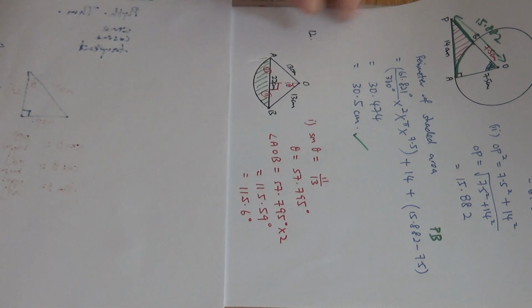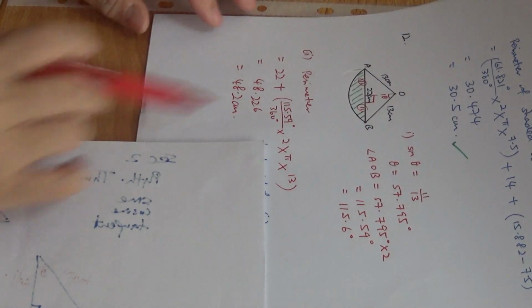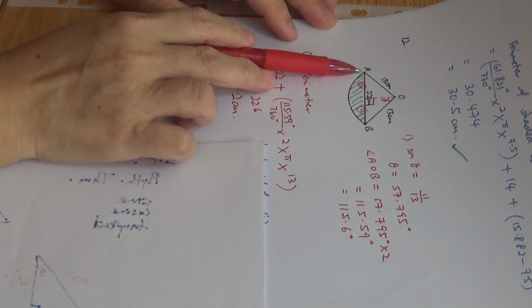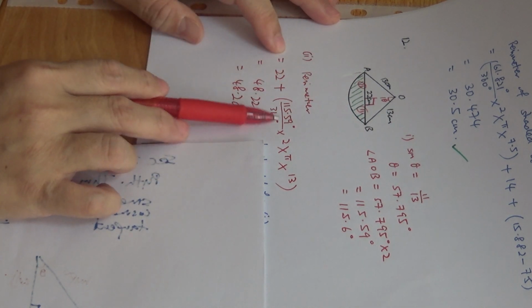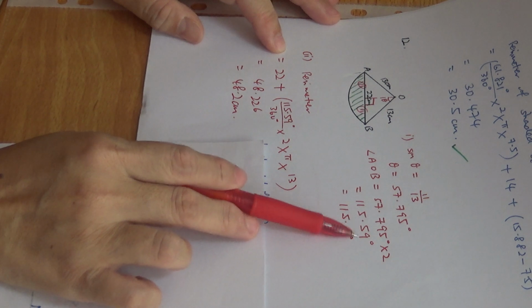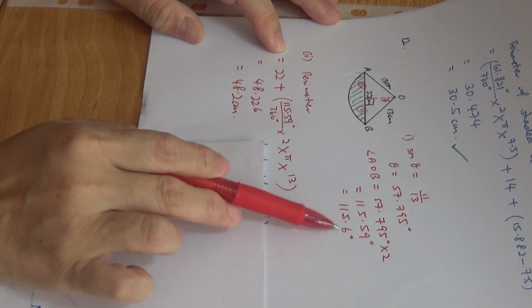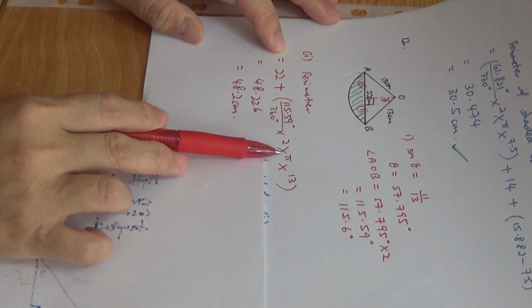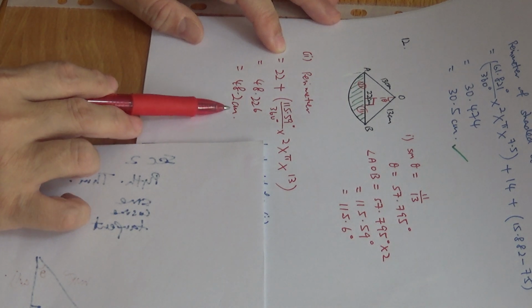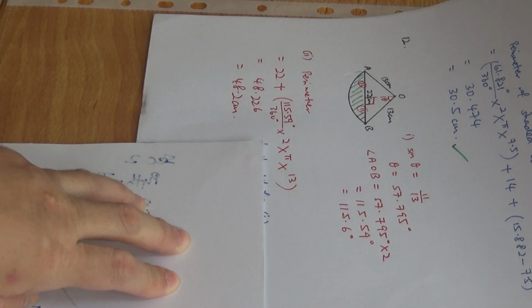Okay, now next, I'm going to show you part 2. Part 2 says perimeter of the shaded region. So we take 22, I must find the length of this arc. So I take this value with the working. I cannot take this one because this is rounded off. I take the working here, times 2 pi r, I will get 48.2 cm. Okay, 48.2 cm. So that is how we do question number 12.